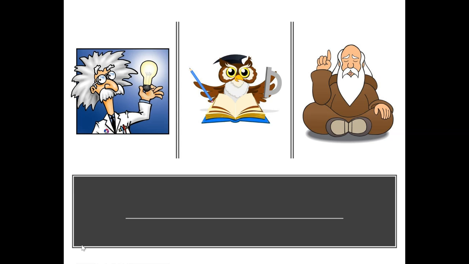In the next picture, I notice an owl with a graduation cap is studying or looking into books and learning something. In the next picture, I notice a man who looks like he's thinking deeply or meditating. So, how are these pictures the same or similar?